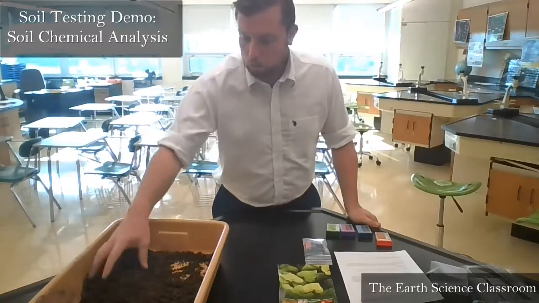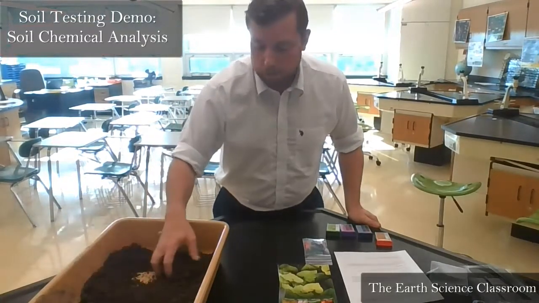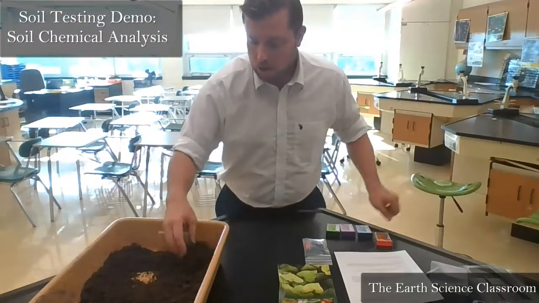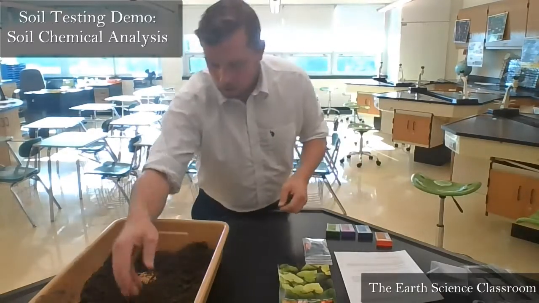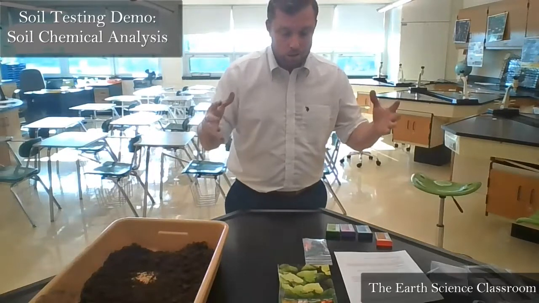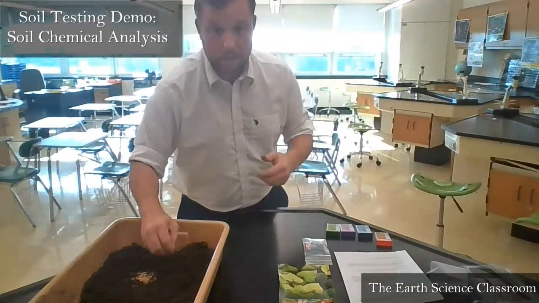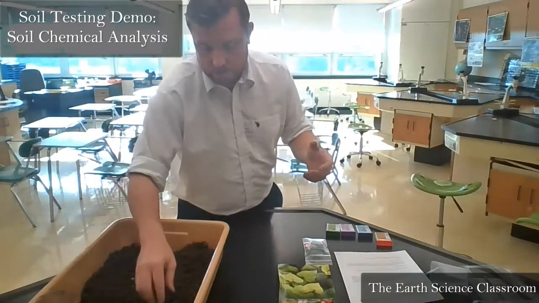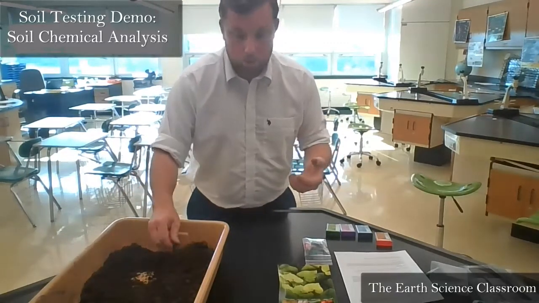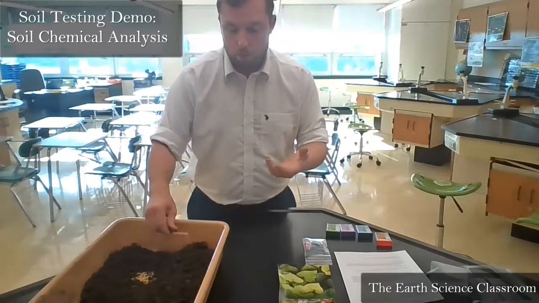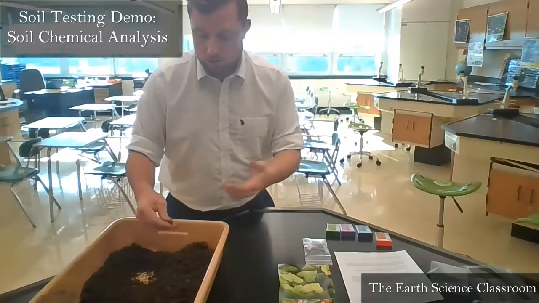Hi guys, we're on to soil lab number 2. We did our separation of the soil into silt, sand, and clay, and we looked at that. Next, we're going to do the largest experiment with the soil, which is the chemical analysis. All that means is we are testing the soil to see what kind of chemicals are inside of it, and what levels of each chemical are inside the soil.